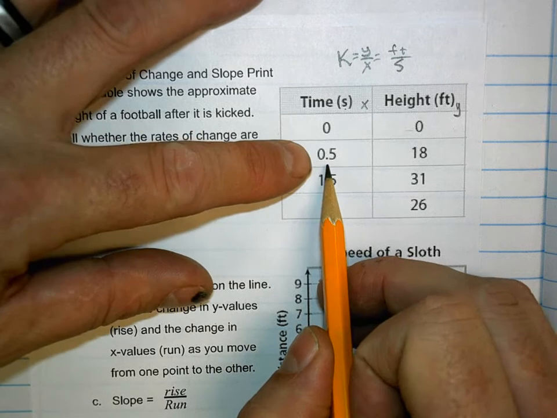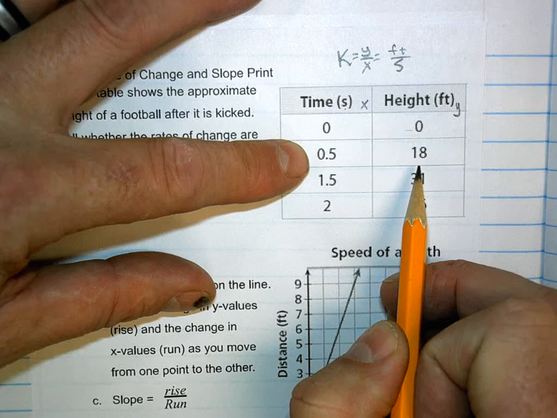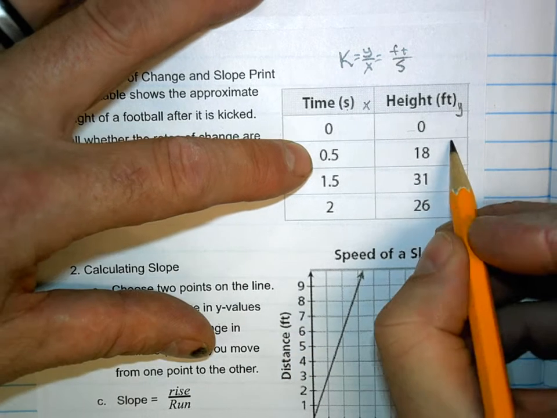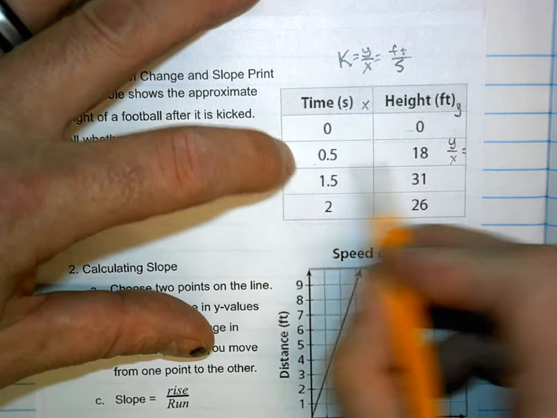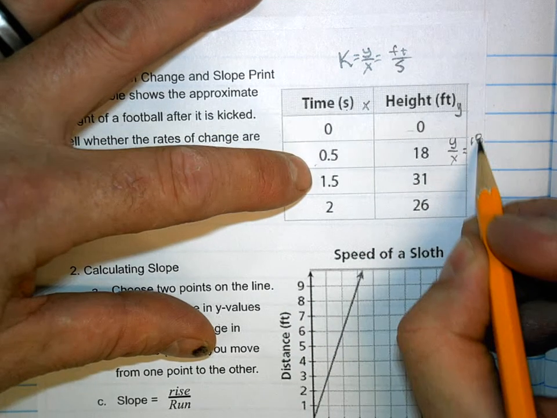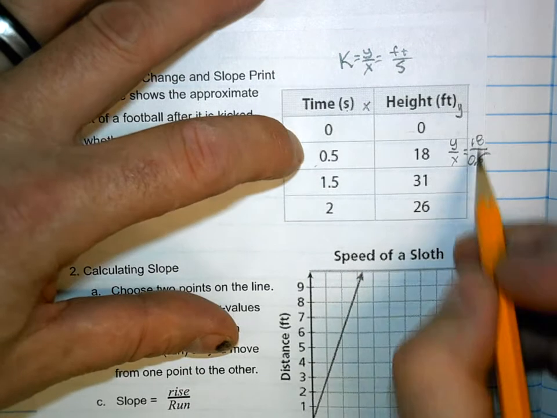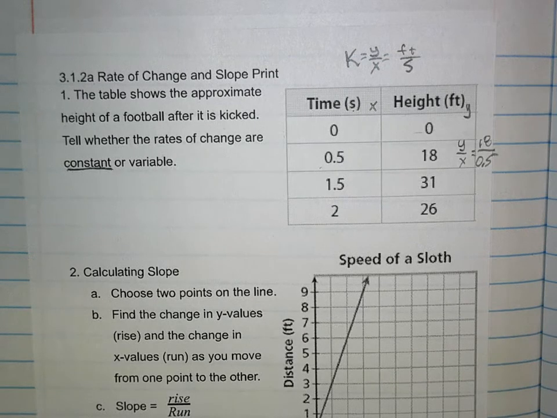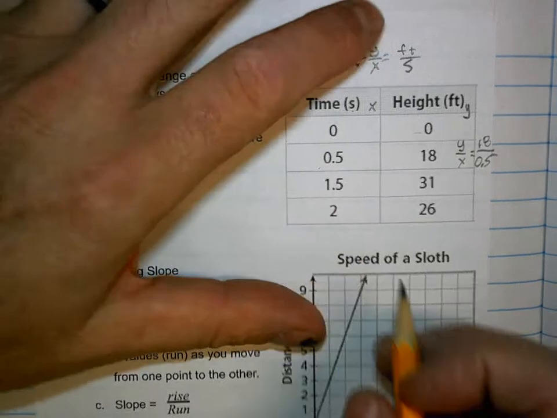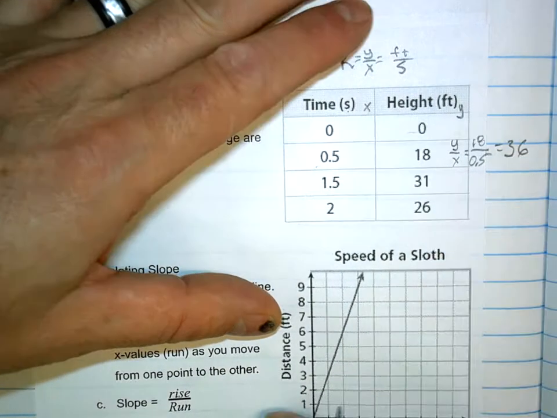Let's look at here. At 0.5 to 18. So how do we calculate this? It's y over x. So what's y here? 18. And x? 0.5. All right, so everyone get out calculators. What is 18 divided by 0.5? Remember, leave it as a fraction if it gives you a fraction back. 36. So it's 36. Right?